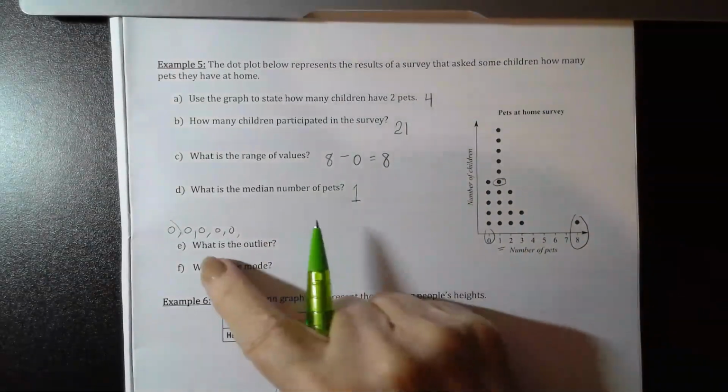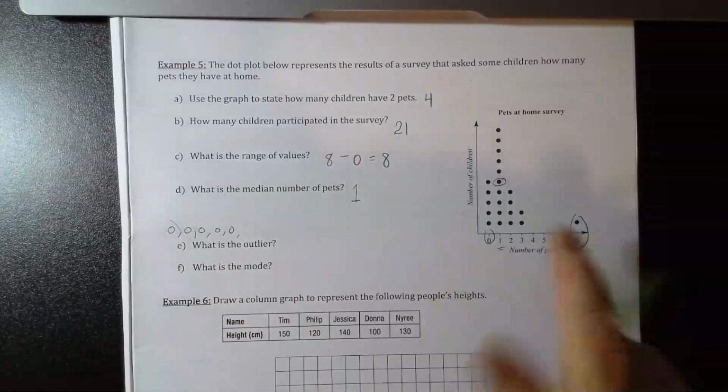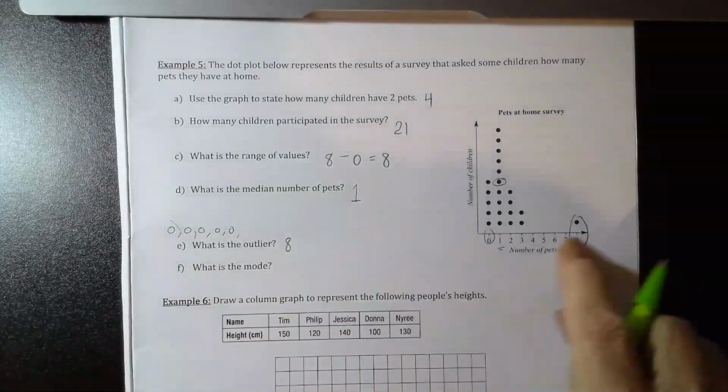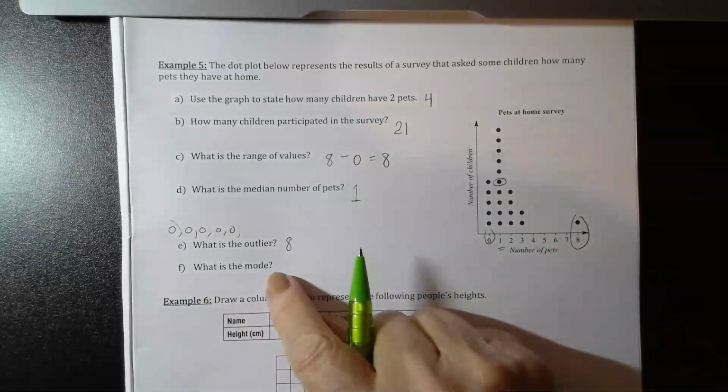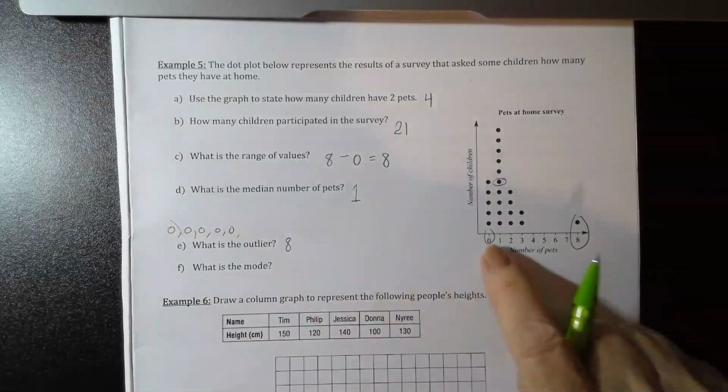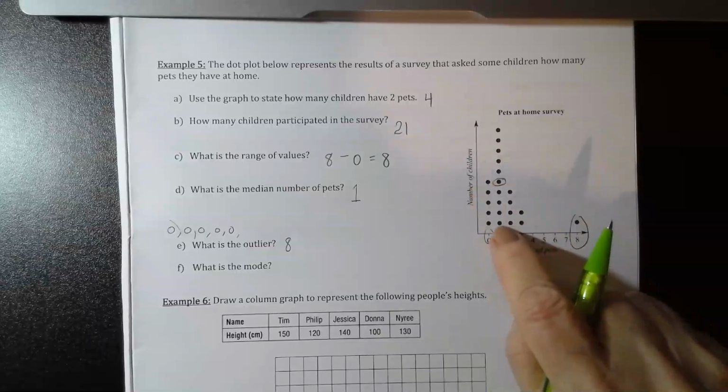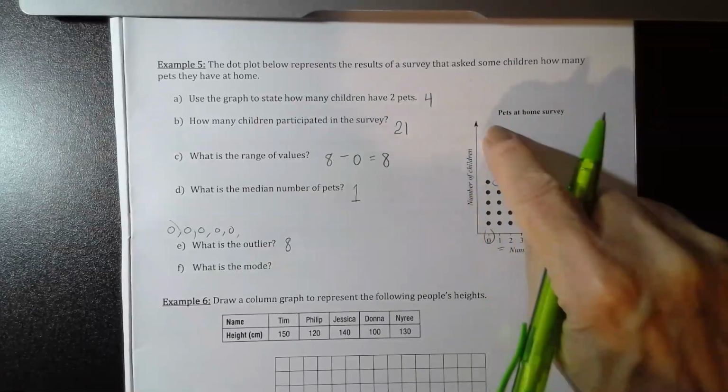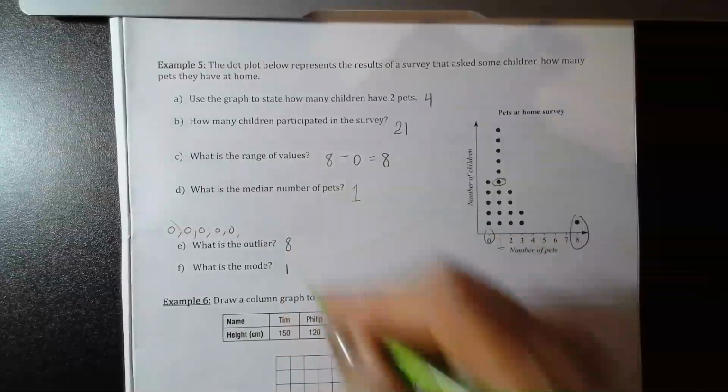The outlier is 8. We can see it's far away from the others. What is the mode? What's the one that appears the most? Well, that appears 5, and that appears, oh, I can see, that's definitely the most. So 1 pet is the mode.